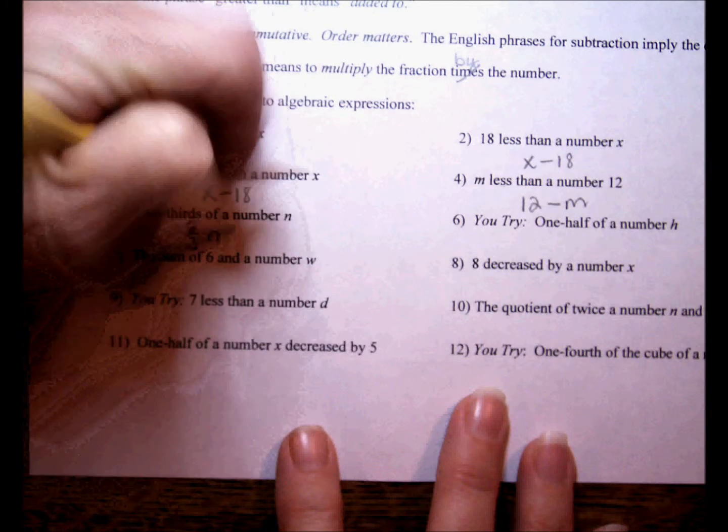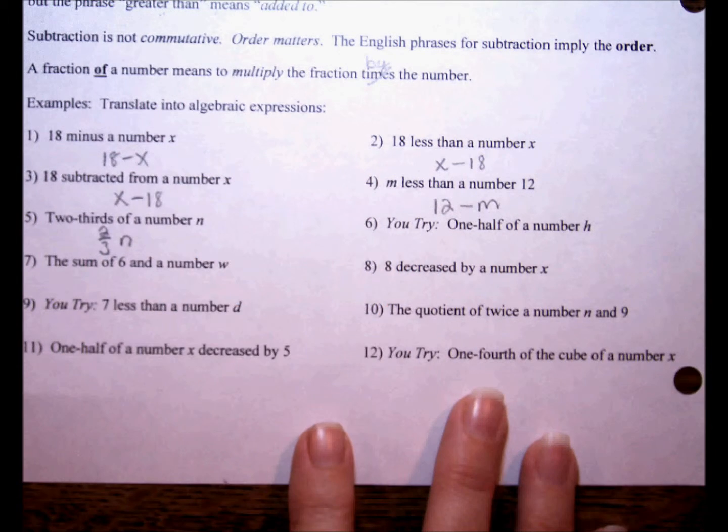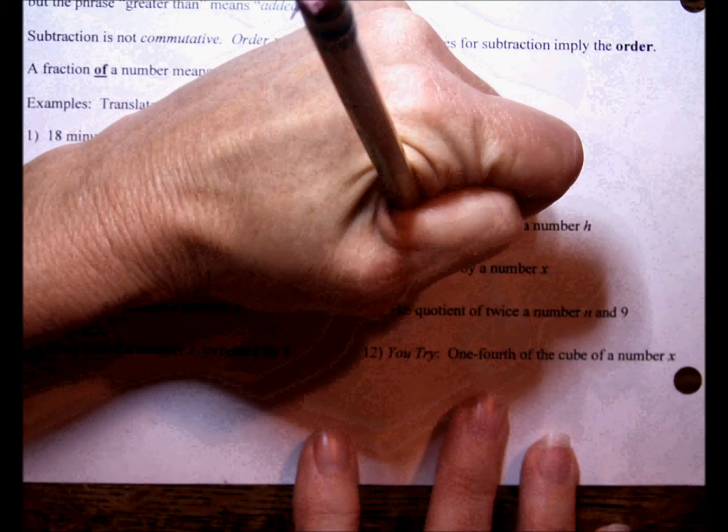Two-thirds of, now remember, a fraction of a number means to multiply the fraction by the number. So 2/3 n. Now go ahead and pause and do the you try.